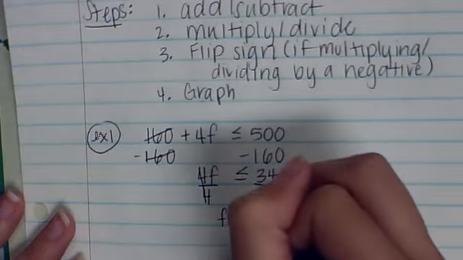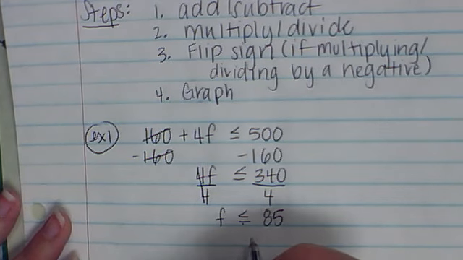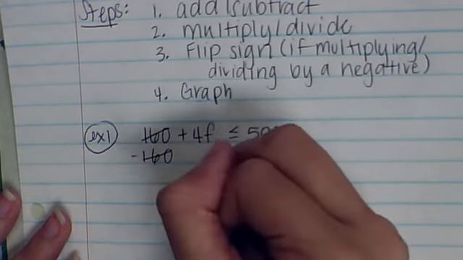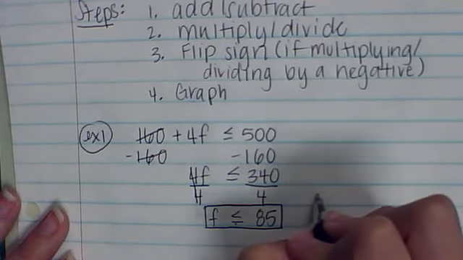340 divided by 4 is 85. And I already put my sign down. I did not need to flip that because it wasn't a negative that I was multiplying by or dividing by. That would be my answer, and step 4 was to graph.